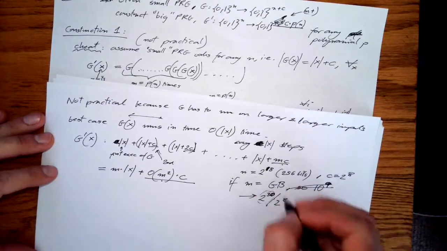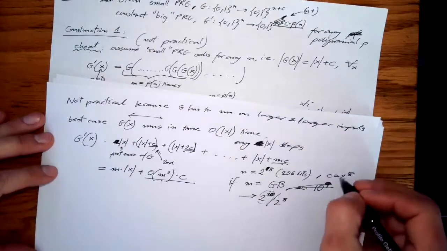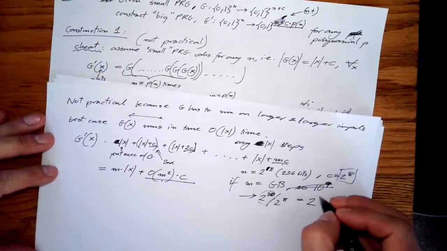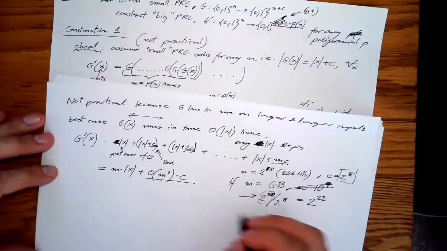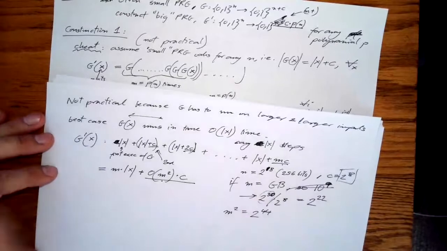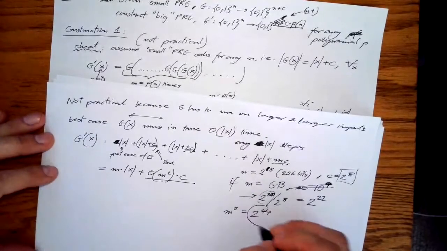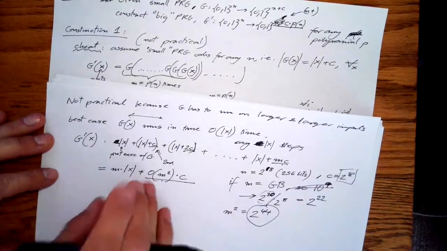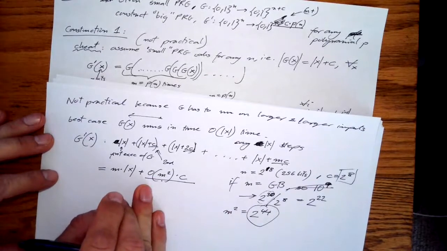Then I have to run this whole thing in a loop divided by how many bits I get in one chunk, right? So that's 2 to the 22. But M squared is 2 to the 44, right? So that's a lot. Yes, so it basically does not act nice at all.